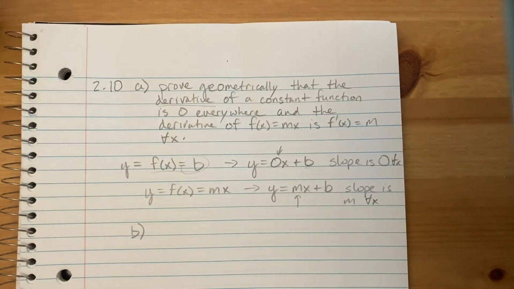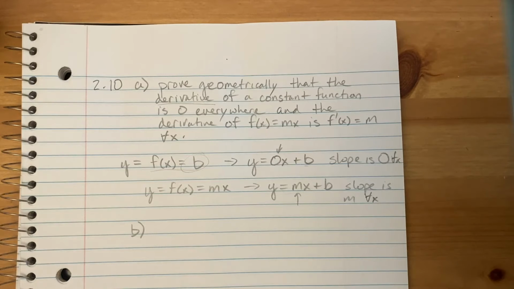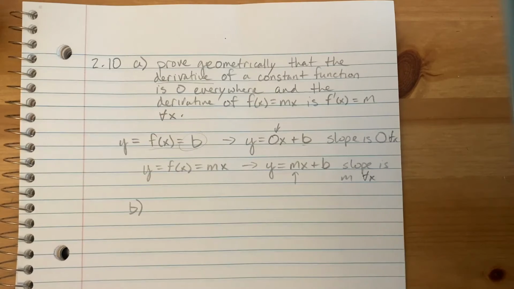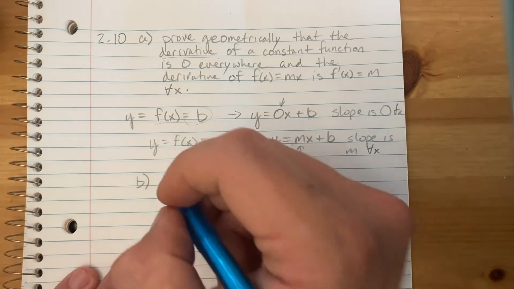Part B says, use the method of the proof of theorem 2.2 to prove that the derivative of x cubed is 3x squared and the derivative of x to the fourth is 4x cubed. So let me go back to theorem 2.2 here just to make sure. Okay, so there's a proof here somewhere. Okay, so basically we're going to use our limiting exercise.